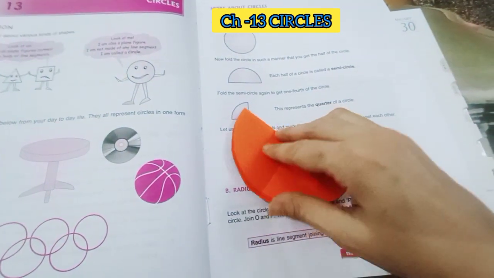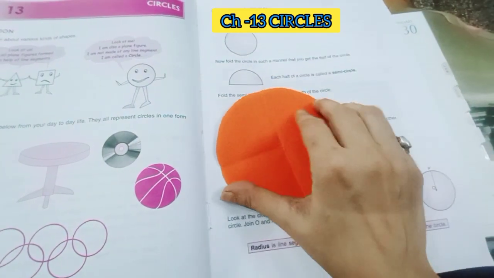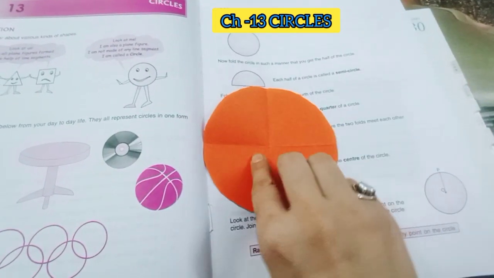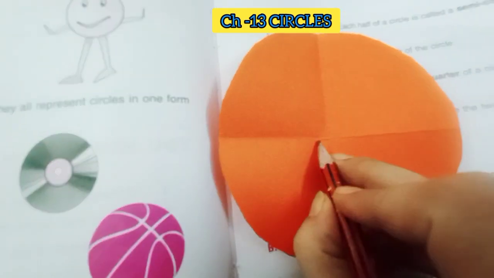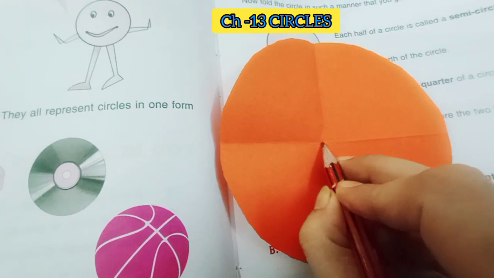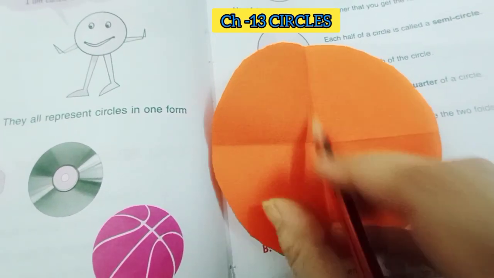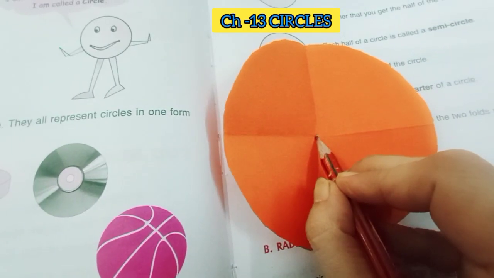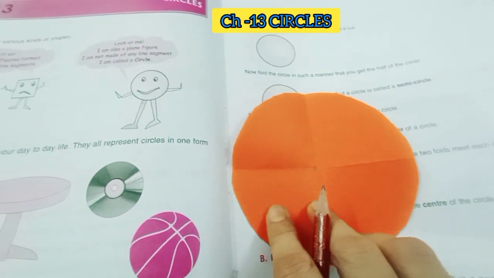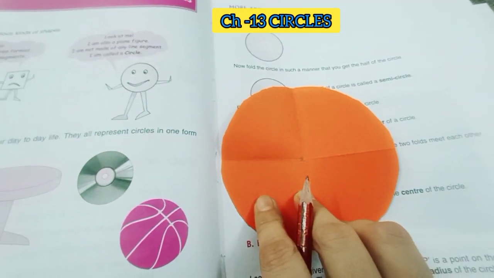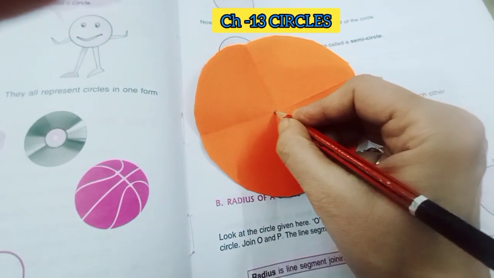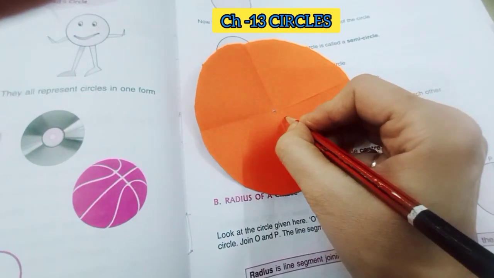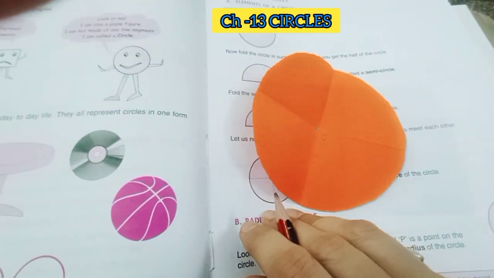Now unfold this circle. If you unfold the circle, you get a point here. See this point. Mark it as the point where these lines meet. We get the point, and this point is called the center of the circle. This point you can name as O. This point O is called the center of the circle.